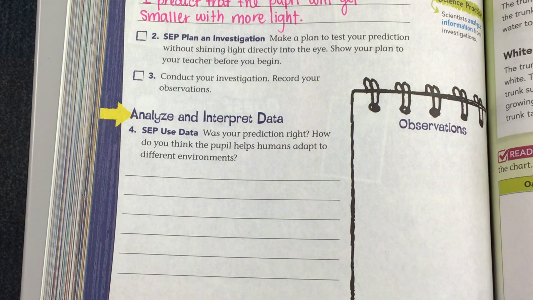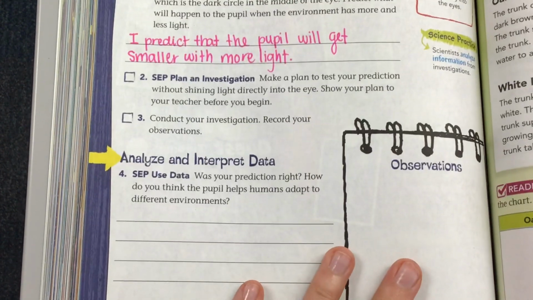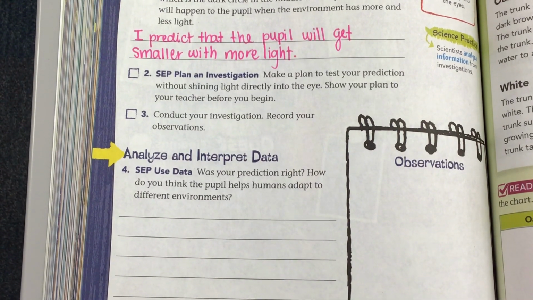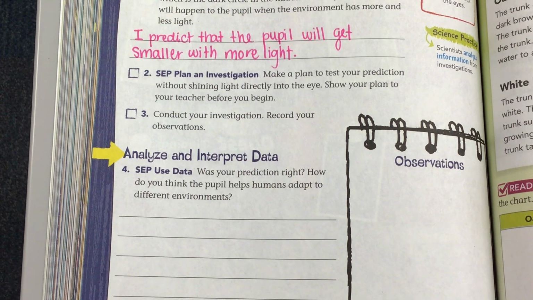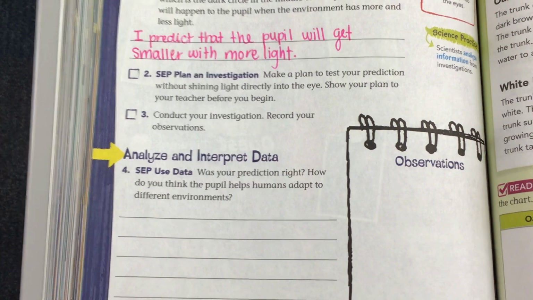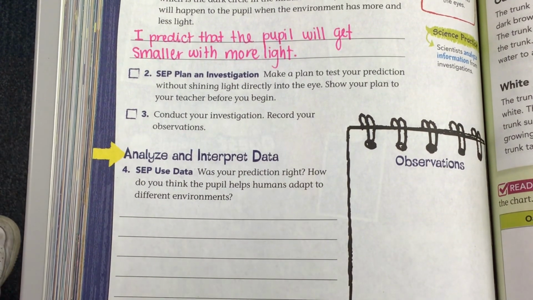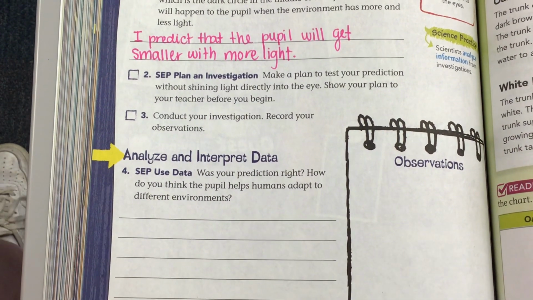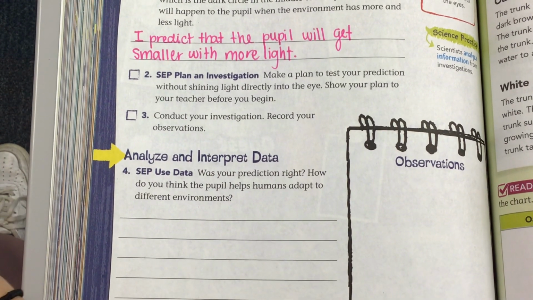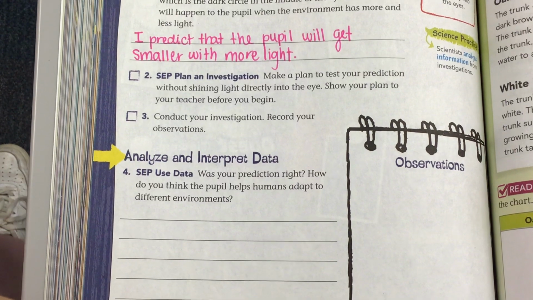Okay, who can tell me an answer to our prediction? So we predicted that the pupil would get smaller with more light. Who can tell me what happened? Avery? When the lights were off, it was single. But then when the lights turned on, it just went like boom. So they got bigger? No, they got small.